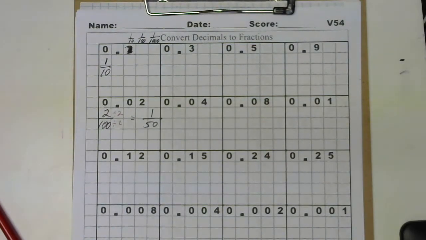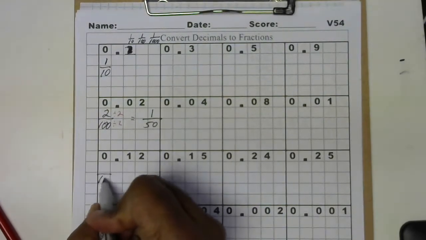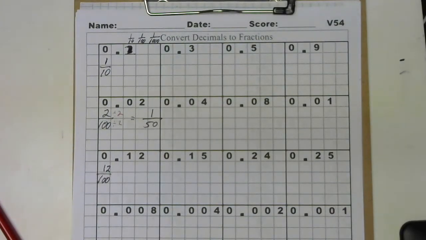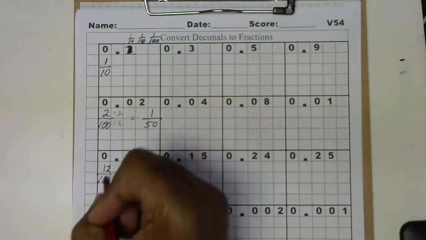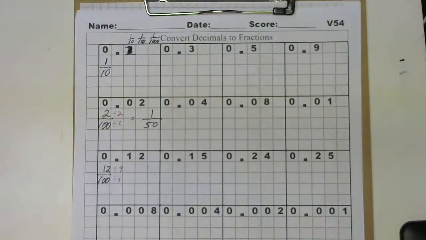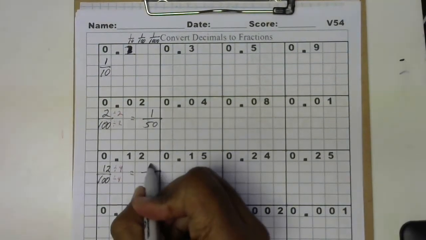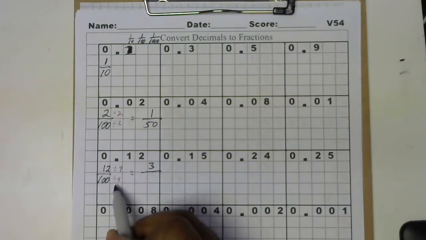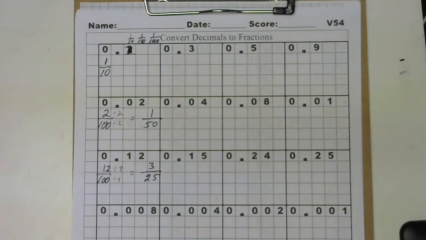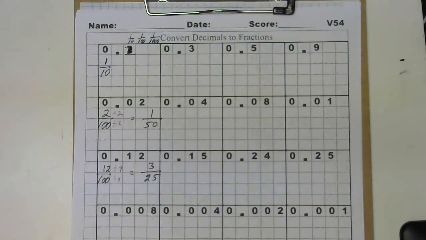Next, we have 0.12. We want to turn that into a fraction. Well, since the last place is hundredths, this is all over 100, and we put a 12 here. Now, I'm going to simplify this fraction by dividing both the top and bottom by 4. 12 divided by 4 gives me 3, whereas 100 divided by 4 gives me 25. So 0.12 is the same as the fraction 3 over 25.